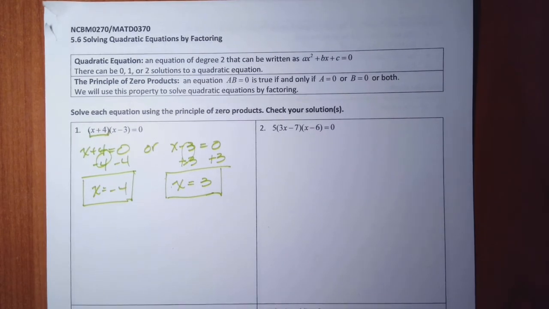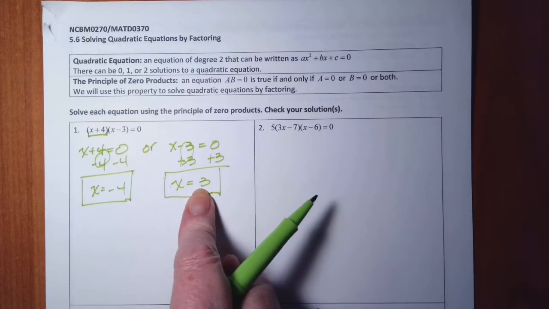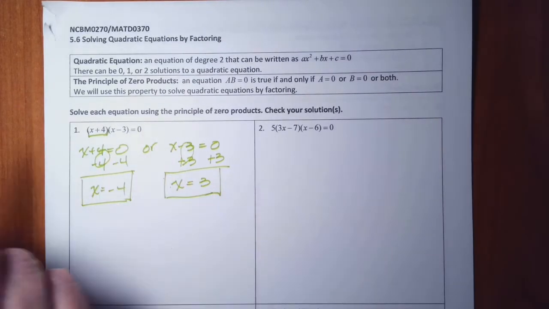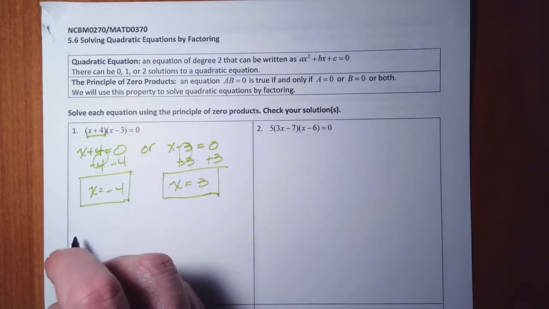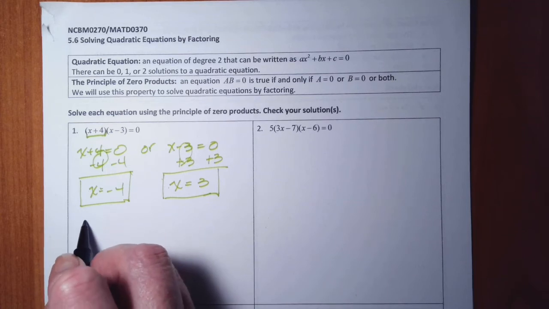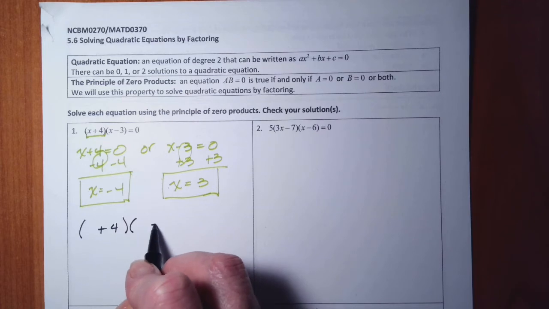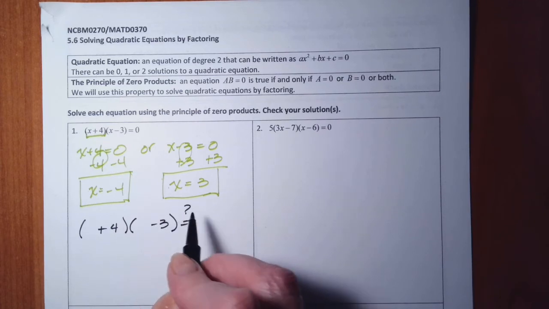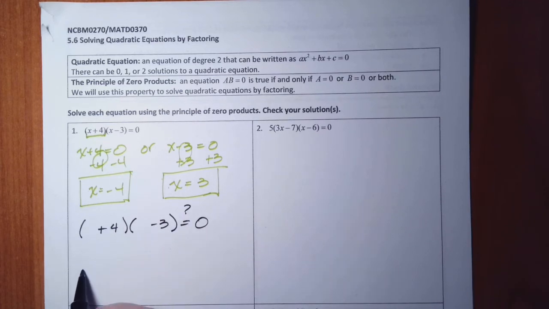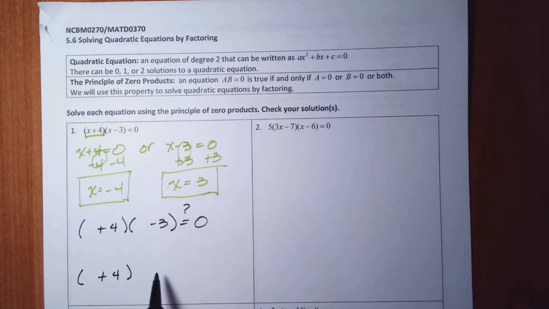Now, we always want to check our solutions, and we're going to have to check them twice. So what we're going to do is take our original equation, and we have something plus 4 times something minus 3, and I want to know if that equals 0. I have to do it twice, one for each solution.